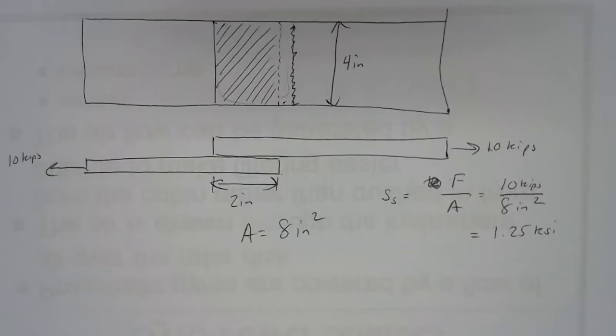We could figure out some information about that to try to make sure that this thing isn't going to come apart. If this is a design we're working on and we think we're going to be able to hold 10,000 pounds on this 4-inch by 2-inch area, it might be worth our while to go and check and make sure that it can actually handle that stress. So that's our shear stress.